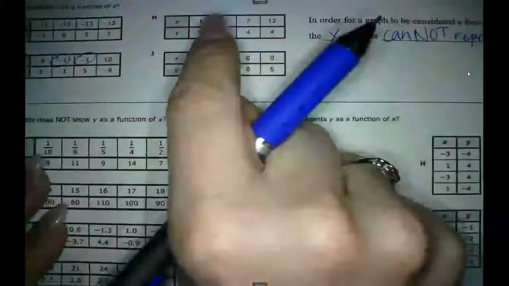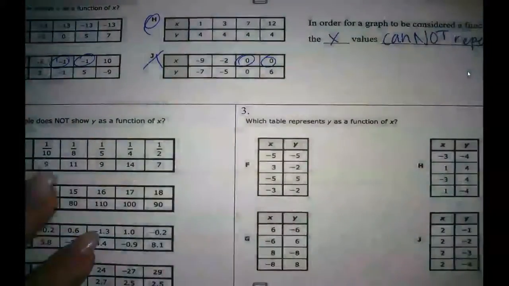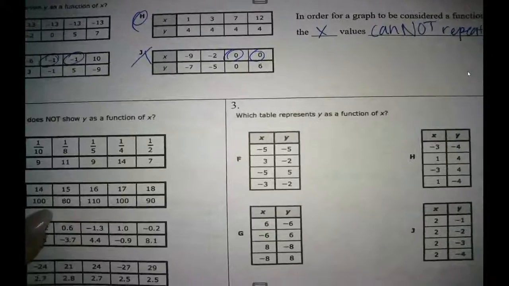Negative 1 is repeating, so that's not a function. 1, 3, 7, 12, those are all unique numbers, so that one has to be a function. If we look at J, we got 2 zeros, so that's definitely not a function. And it's as easy as that.